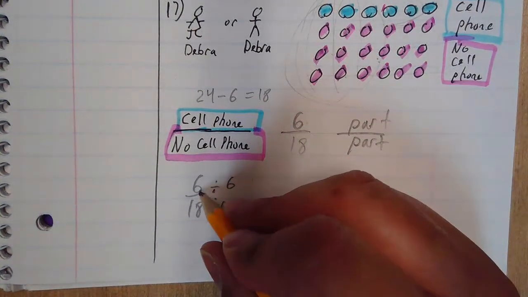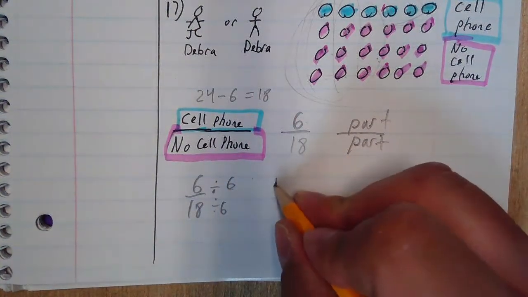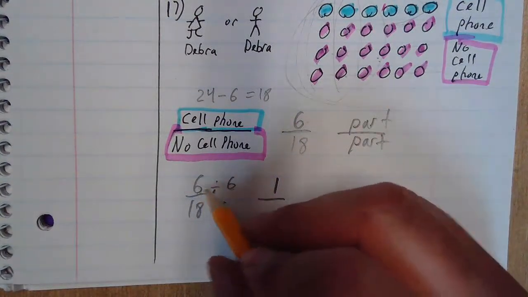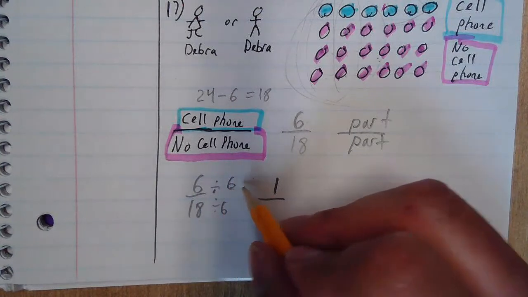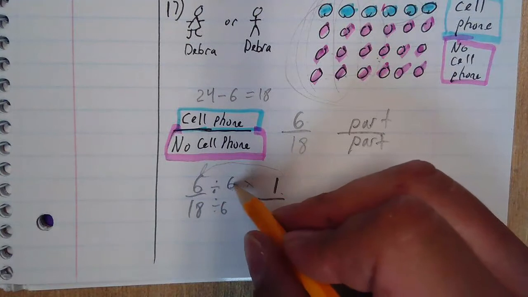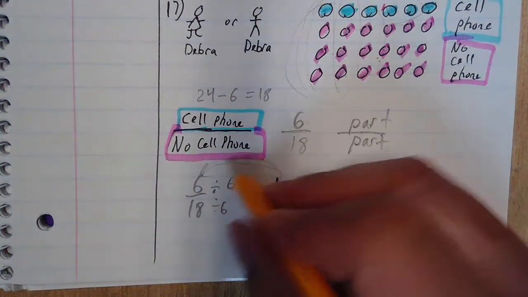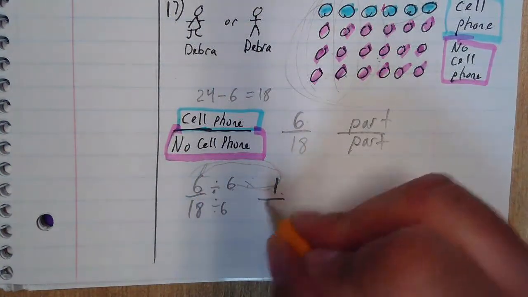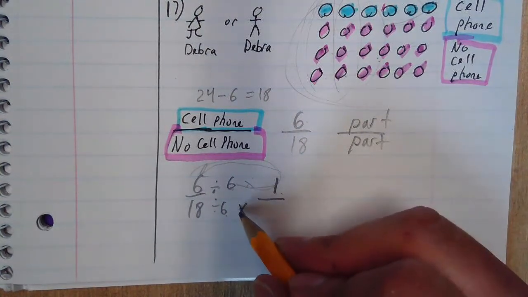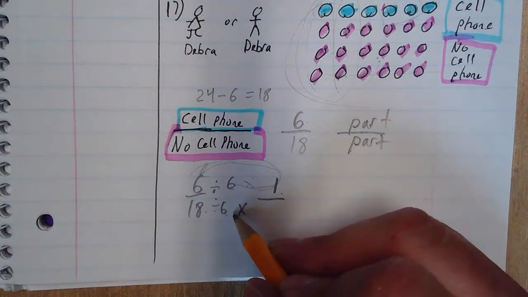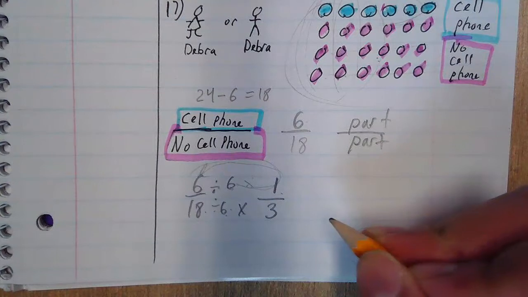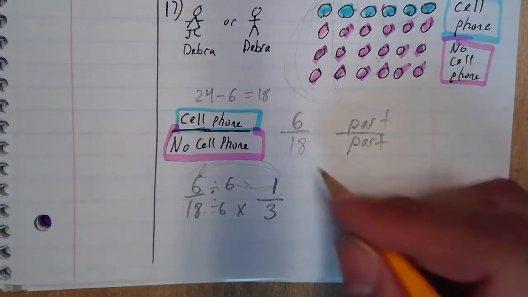And if we break 6 into 6 groups, that means each group is going to have 1. And don't forget also, this is if you go backwards. If you don't like division, you're like 6 divided by 6, I don't get that. Then go backwards. 6 times what gives you this? So, try that again. 6 times what number gives you 18? How many groups of 6 do you need to get 18? Or if you have 6 groups, how much does that have to be in each group to get 18? 3. So there's your answer.